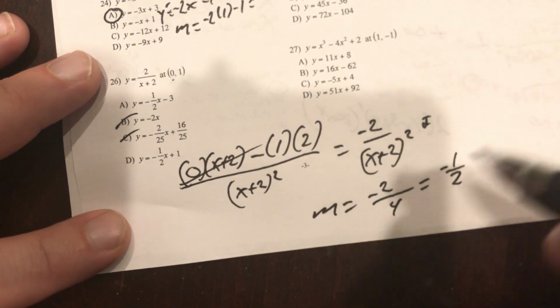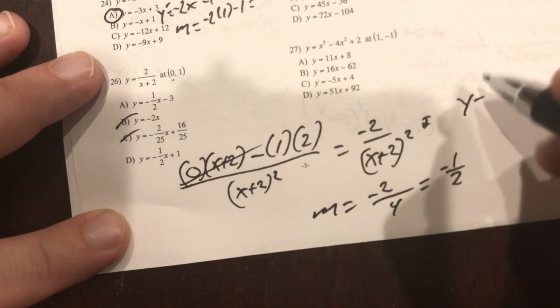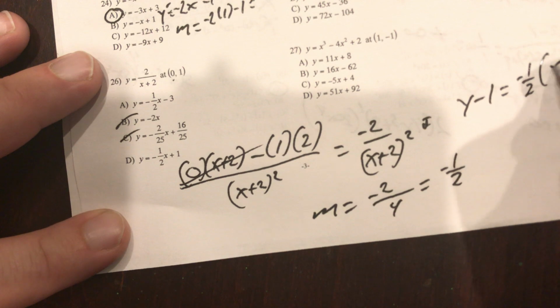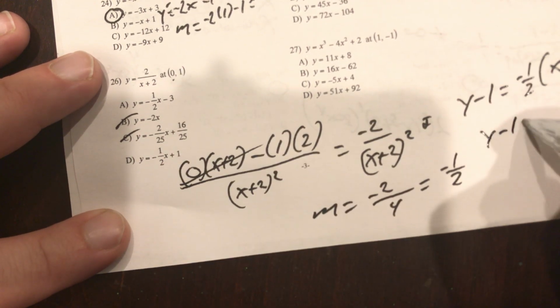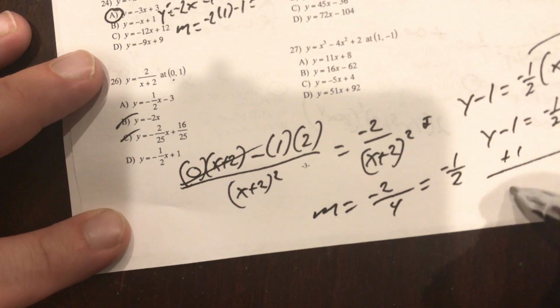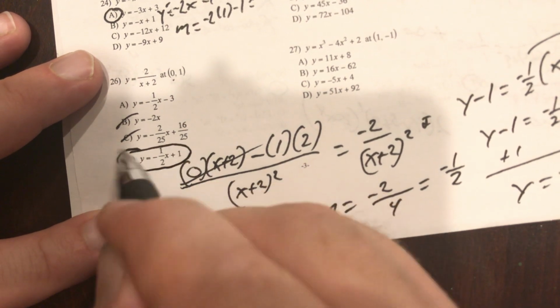So then the next step is y minus y1, which is 1, equals our slope, negative 1/2, times x minus 0. y minus 1 equals negative 1/2 x. This becomes nothing, and then we add 1 to both sides. So y equals negative 1/2 x plus 1. So the answer is D.